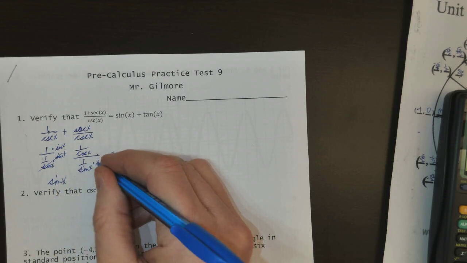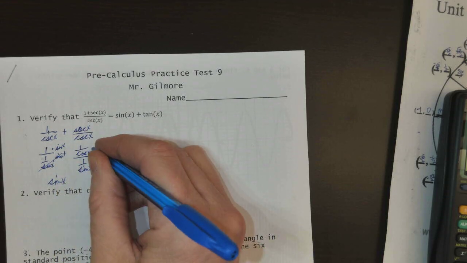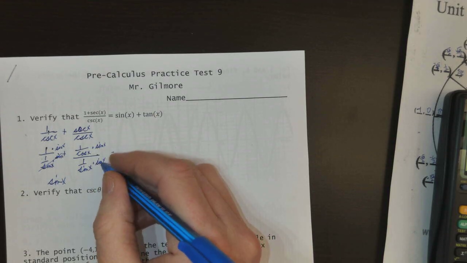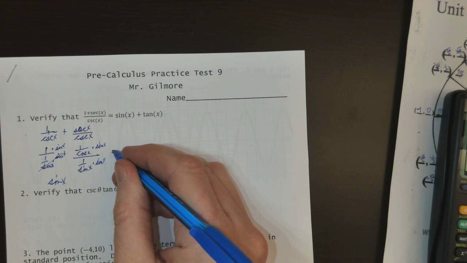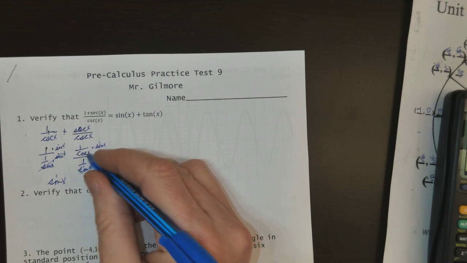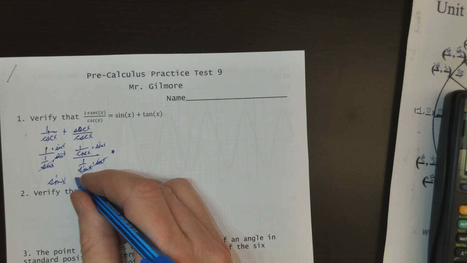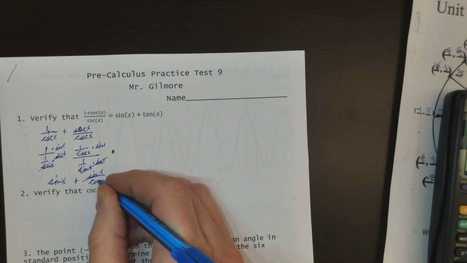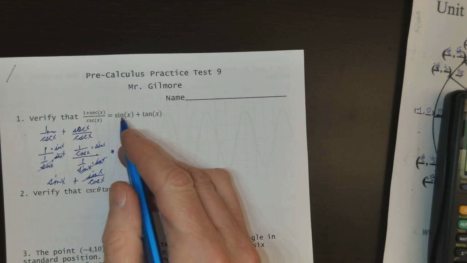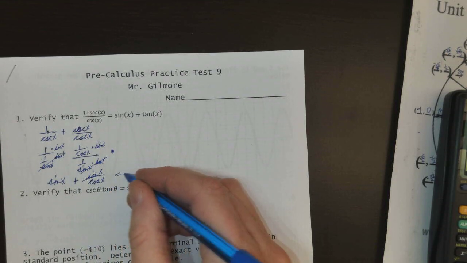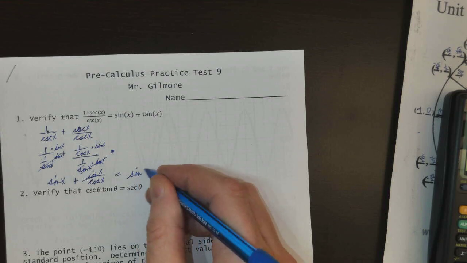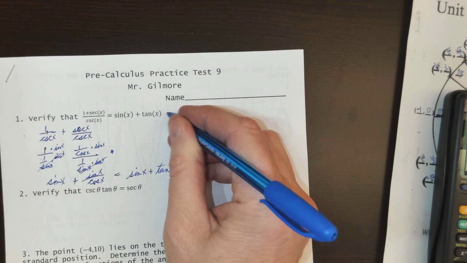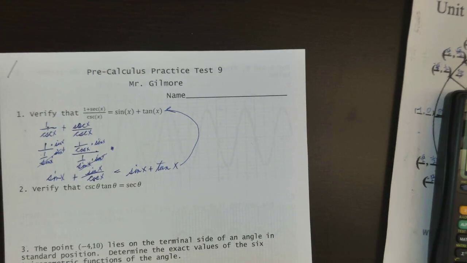That cancels, so that's 1 in the denominator. I'm looking at sine of x over cosine of x, and that's what tangent is, so that's equal to sine of x plus tangent of x, which leads me to that.